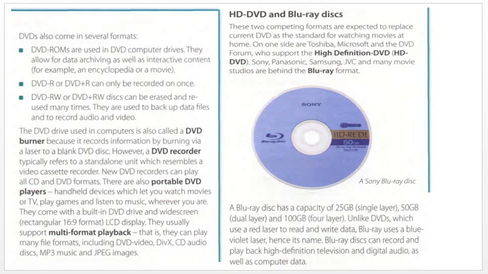A Blu-ray disc has a capacity of 25 GB single layer, 50 GB double layer, and 100 GB four layer. Unlike DVDs, which use a red laser to read and write data, Blu-ray uses a blue-violet laser, hence its name.